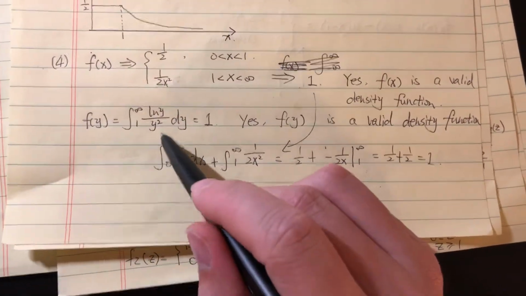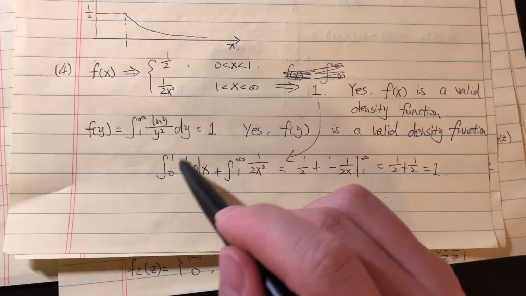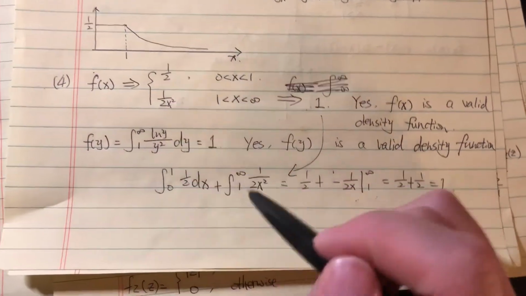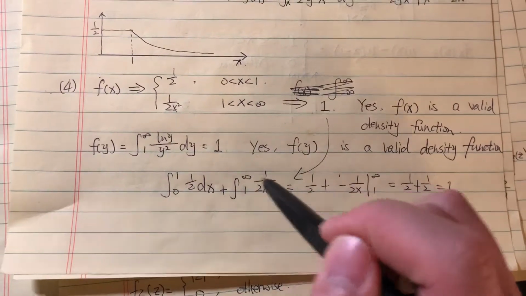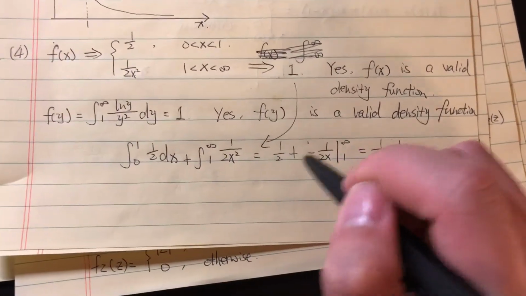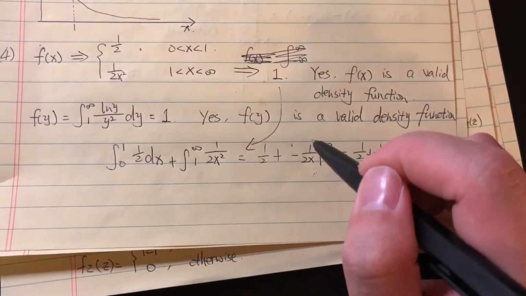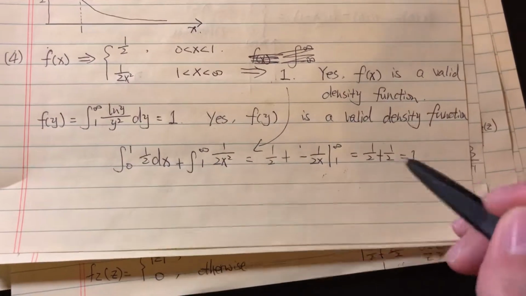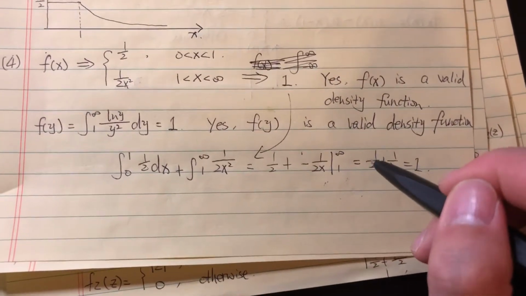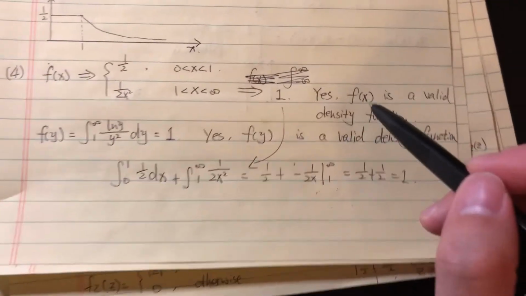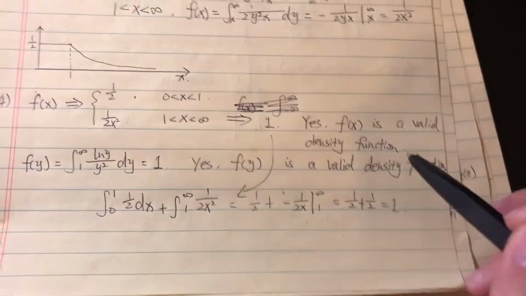The first part is the integral from 0 to 1 of 1/2 dx, plus the second part, the integral from 1 to infinity of 1 over 2x squared, which is 1 over 2 plus minus 1 over 2x from 1 to infinity. So we get 1 over 2 plus 1 over 2, which is equal to 1. So yes, f_X is a valid density function.